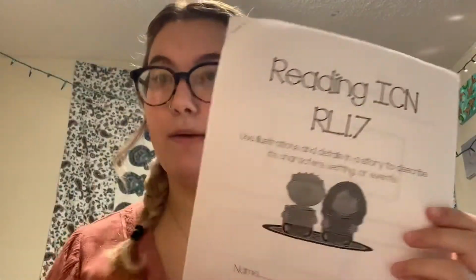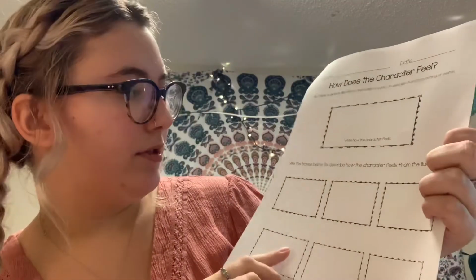So after you read the stories, or the book to your students, you have them fill out the packet about how he feels, and then you use the boxes to describe how you know he feels from the illustrations. And you go on with the setting and what's happening in the story.